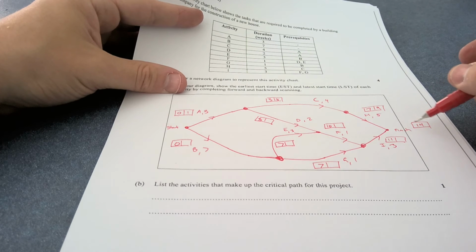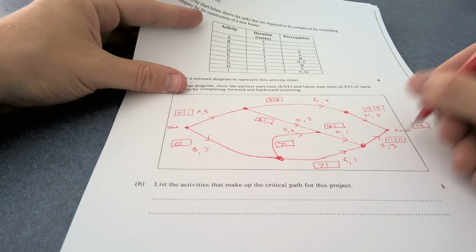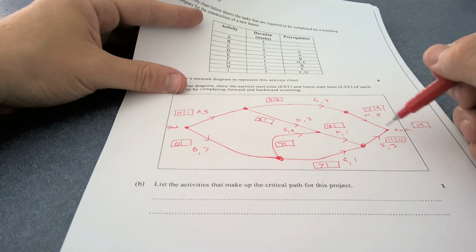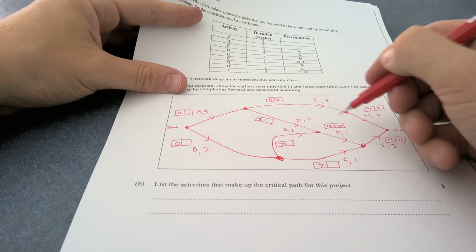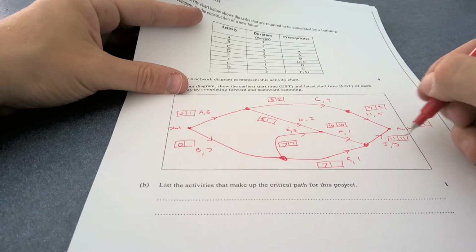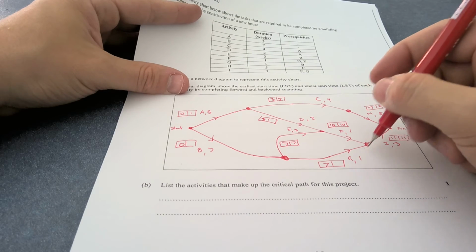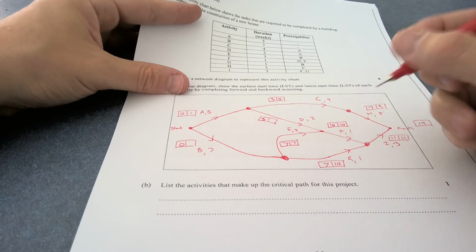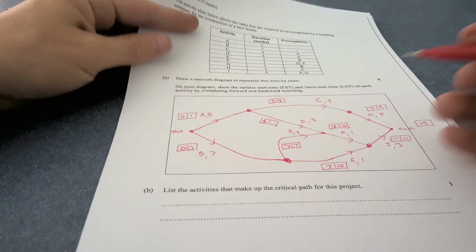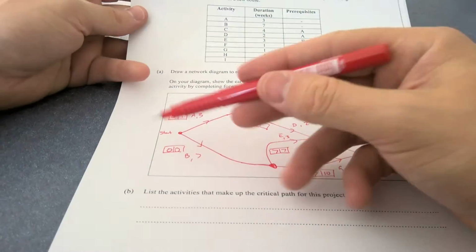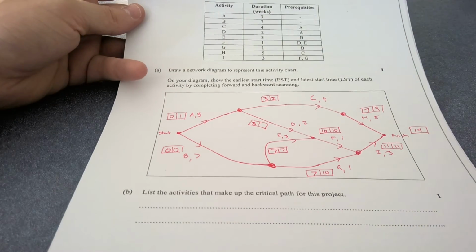And then 14 minus 3 is 11. 11 minus 1 is 10. 11 minus 10 minus 3 is 7. And then 11 minus 1 is 10. And then 7 minus 7 is 0. So we kind of just went through all the piles and did the backward scanning.